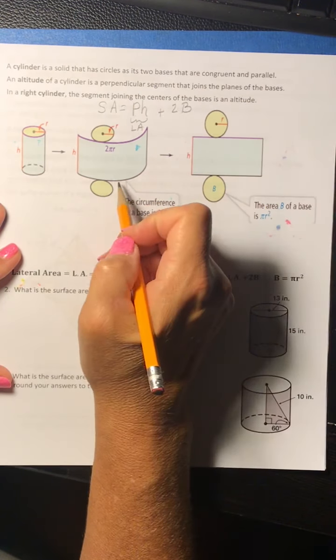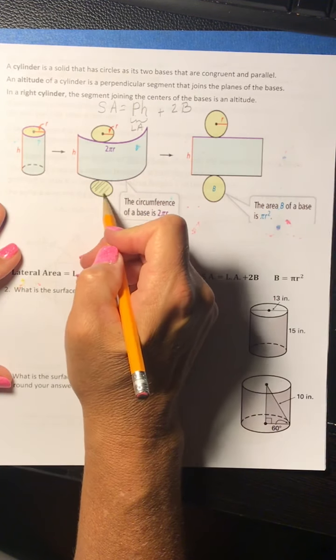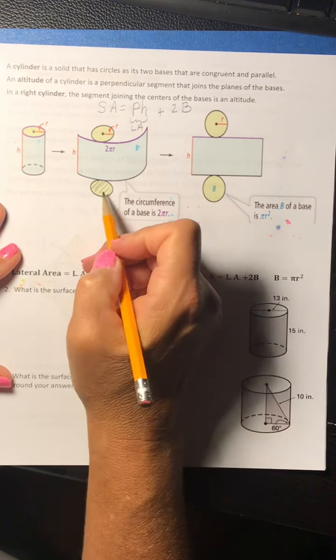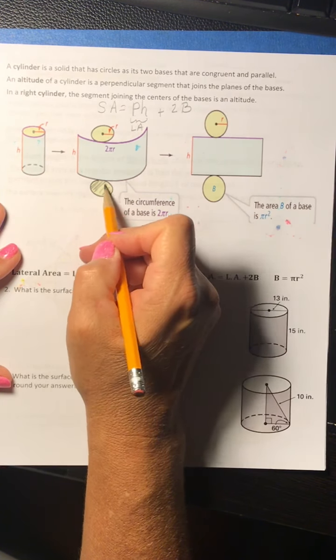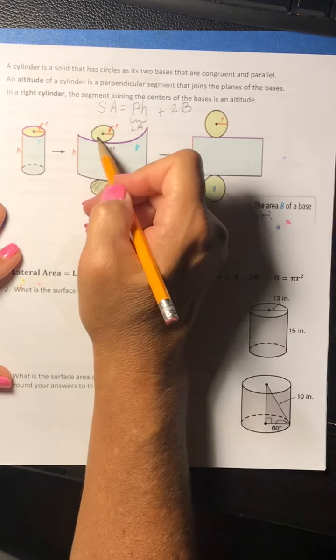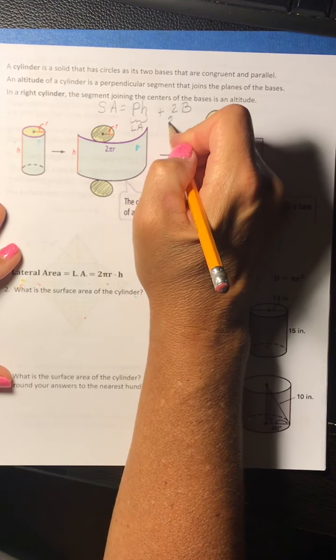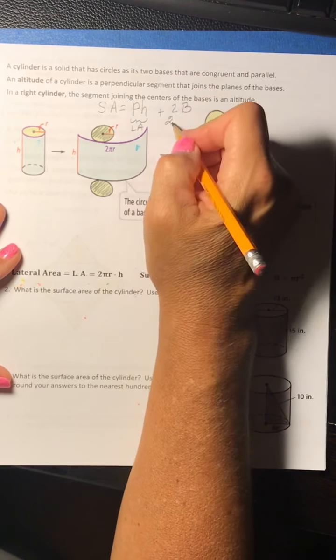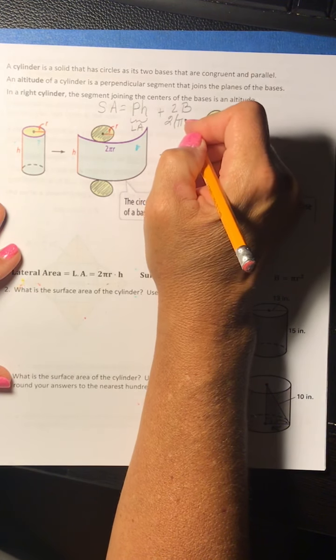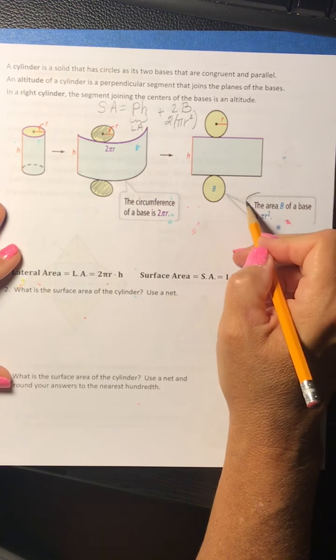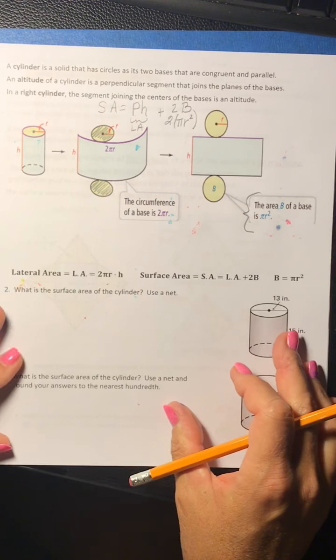And this time the bases are what? They're circles. So what is the area of the base of a cylinder, which is a circle? Well, that would be 2, because I have 2 of them, pi r squared.